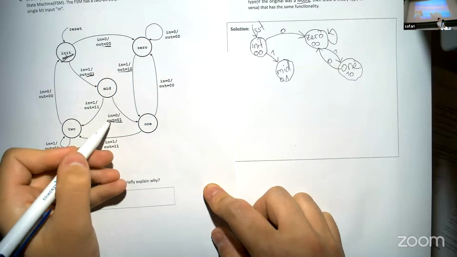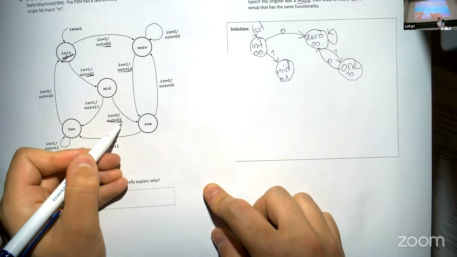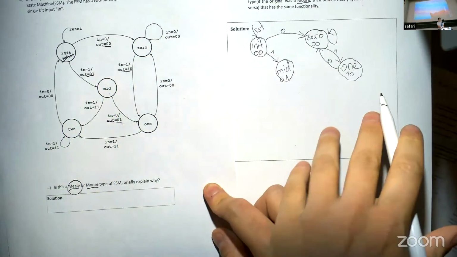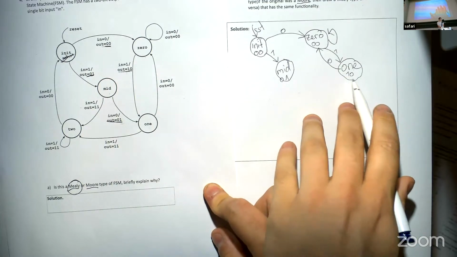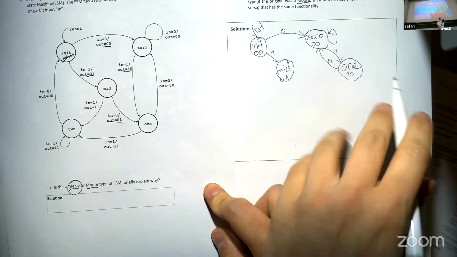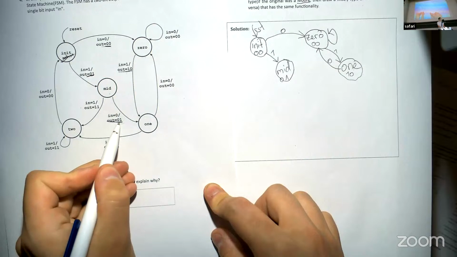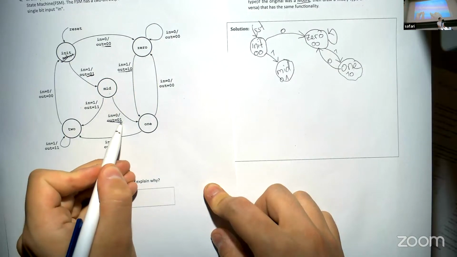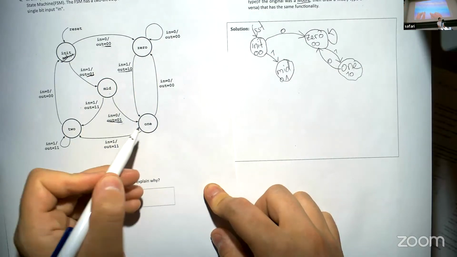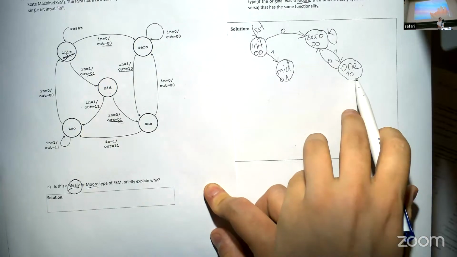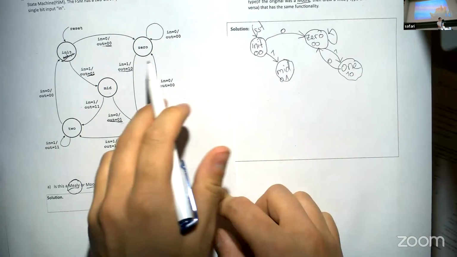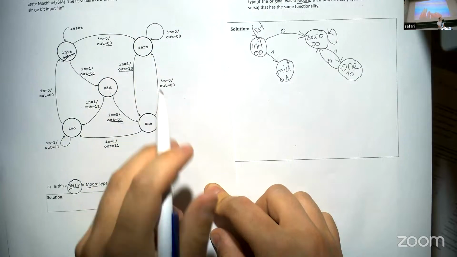And if from here we get another 0, now we have the output 0, 1 in the 1 state, right? Which is incompatible with what we have over here. Can you see this? Here we're supposed to be producing the output 0, 1 in the state 1, but over here our state 1 has the output 1, 0 from what we did earlier.